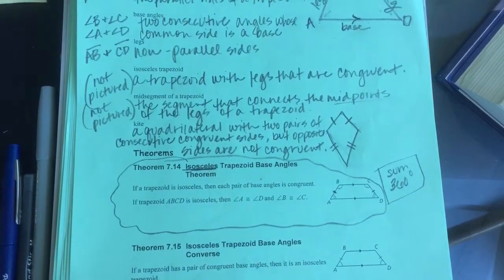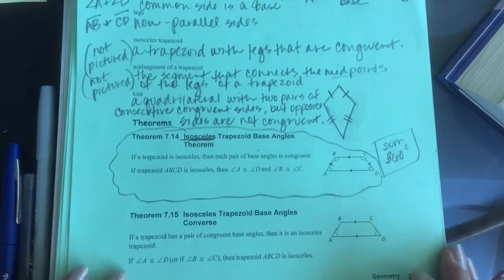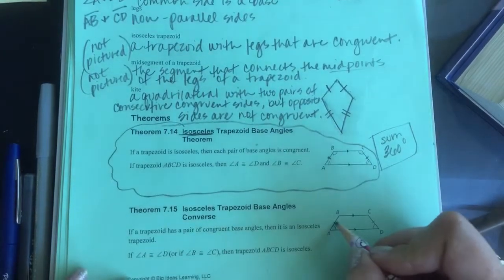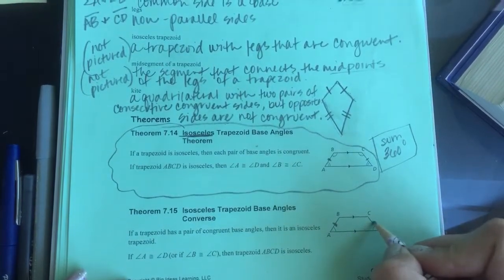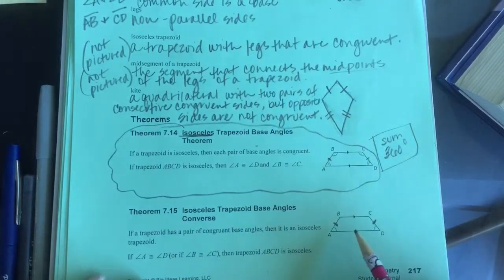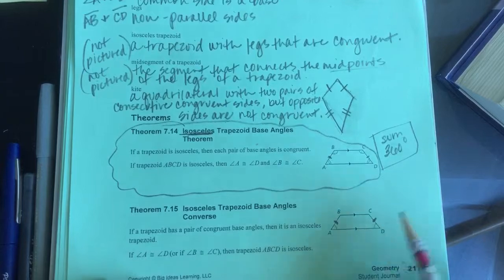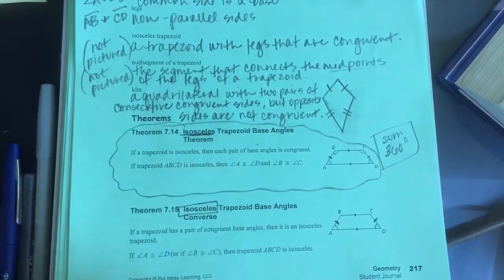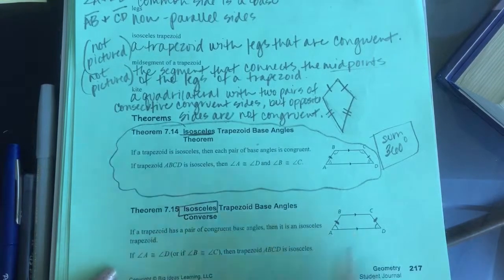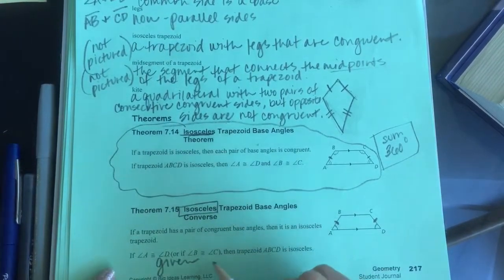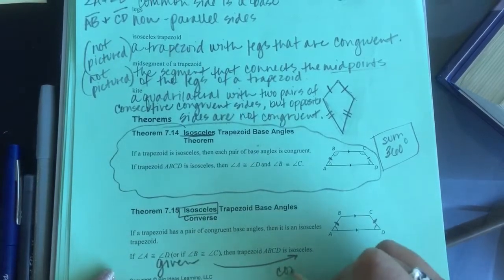The converse of the base angles theorem, look at what you start out with. You know that these sides are the same. And if you know this pair of base angles is the same, then that gives you the ability to call it an isosceles trapezoid. So if this is given, you can conclude this.